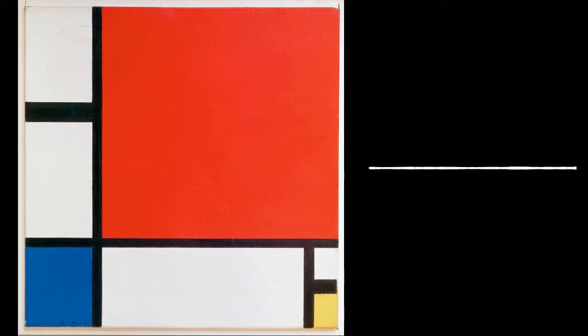Composition 2 falls into the De Stijl art movement, meaning style in Dutch. It was created in 1917 by Piet Mondrian and Theo van Doesburg. The school of art is abstract and mainly focuses on strict geometry of horizontal and vertical lines. It was a reduction of form and function into its simplest parts. This was a mathematical way of interpreting and creating art.